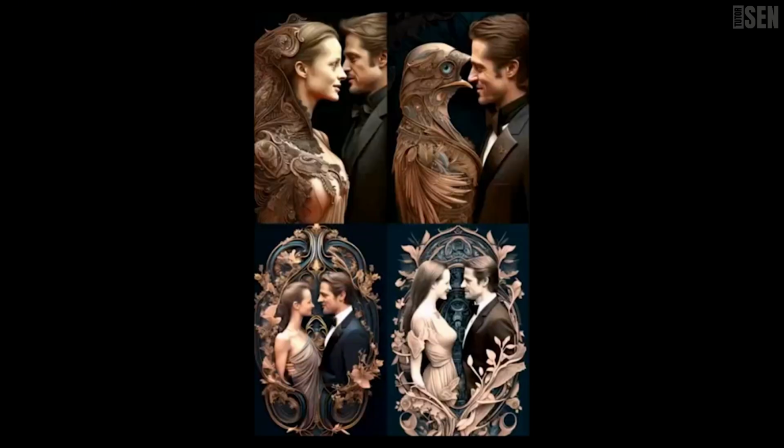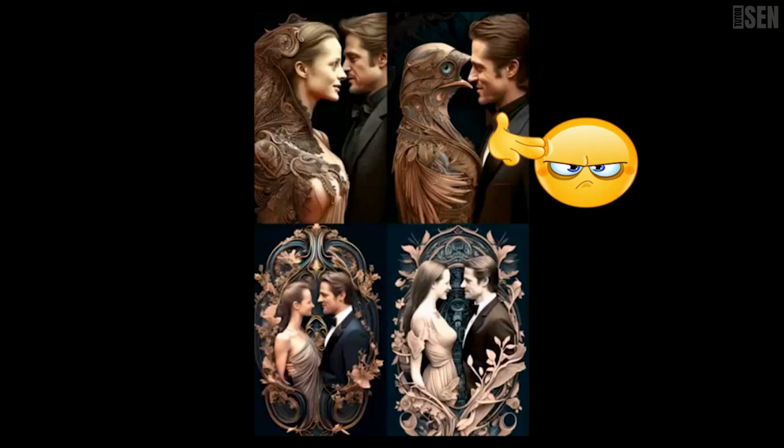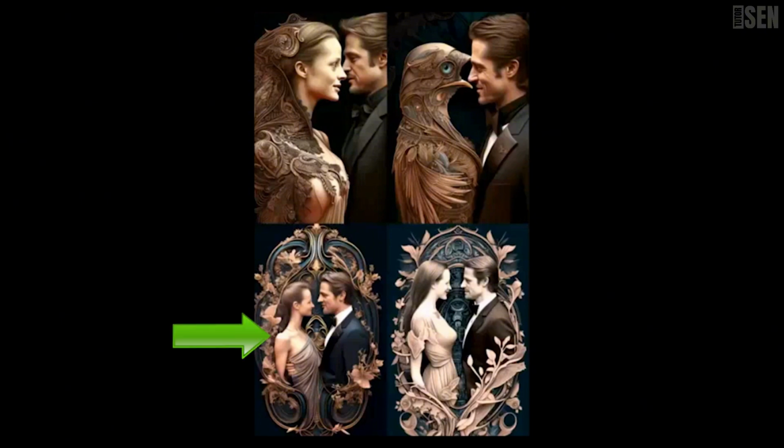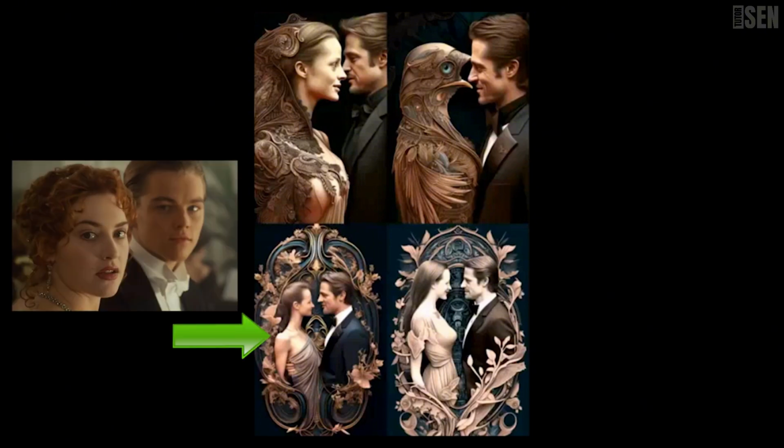Here's the same style with the movie couple. Vintage, detailed, intricate. Once again, don't freak out when AI gives you something super weird, like turning Angelina into a bird. I don't know what AI is trying to tell us there, but the third one looks pretty good, right? Kind of reminds me of Leonardo DiCaprio and Kate Winslet in the movie Titanic. Very classy and glamorous looking.